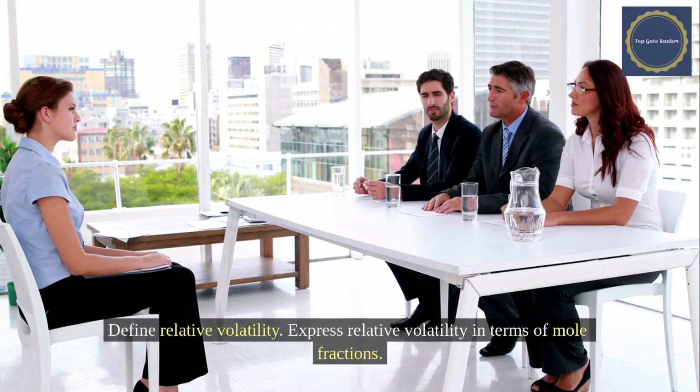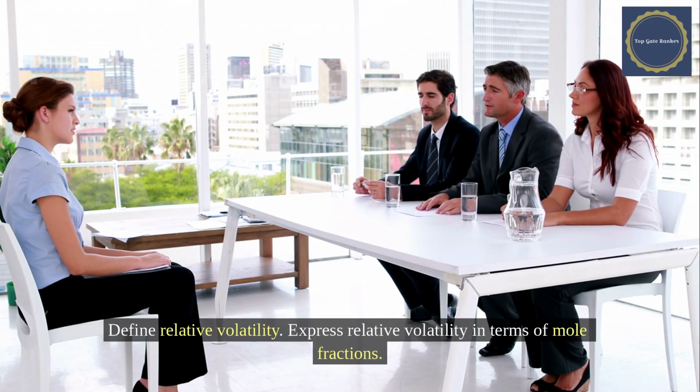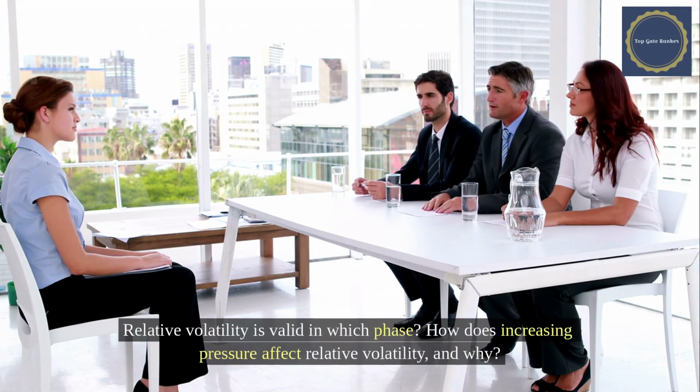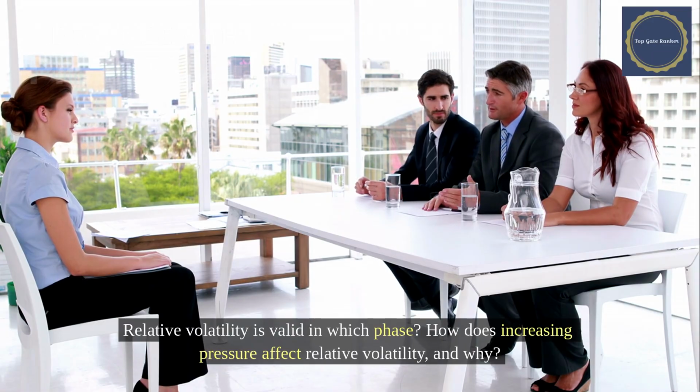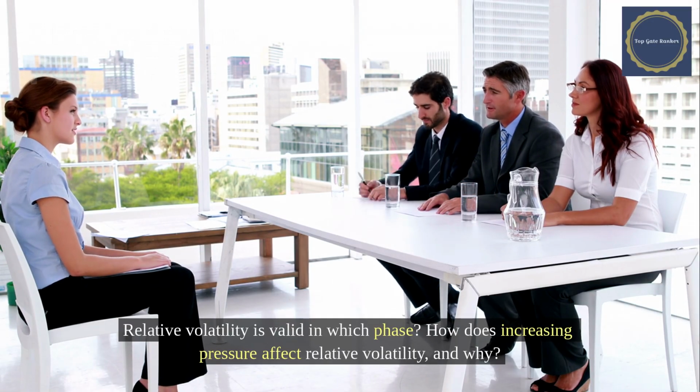11th question, define relative volatility. Express relative volatility in terms of mole fractions. 12th question, relative volatility is valid in which phase? How does increasing pressure affect relative volatility, and why?